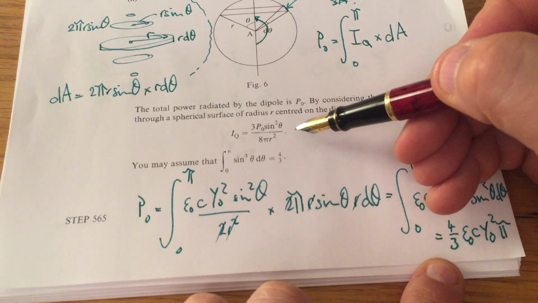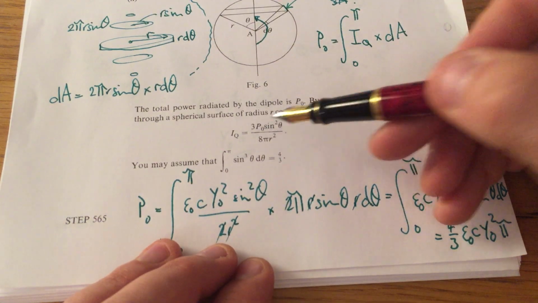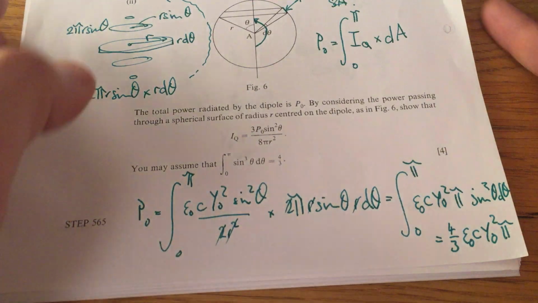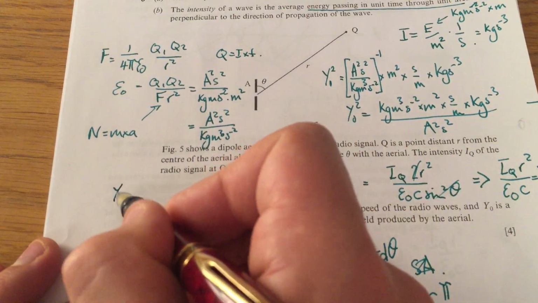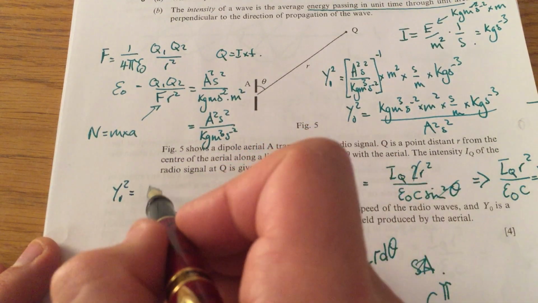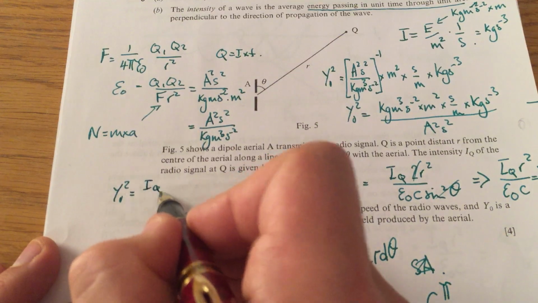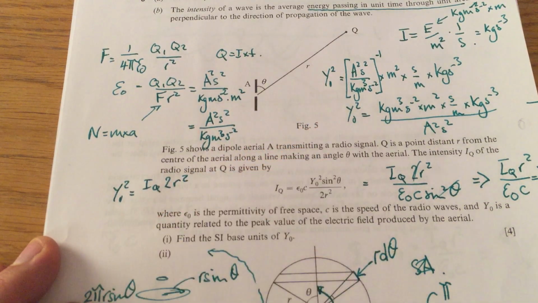That is not yet in this format. This is given in P. This is given in y naught. So what I'll do is I'll come back to here and work out what y naught squared is equal to, which is I Q, 2r squared.